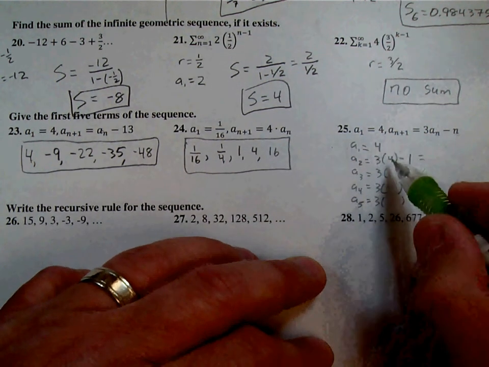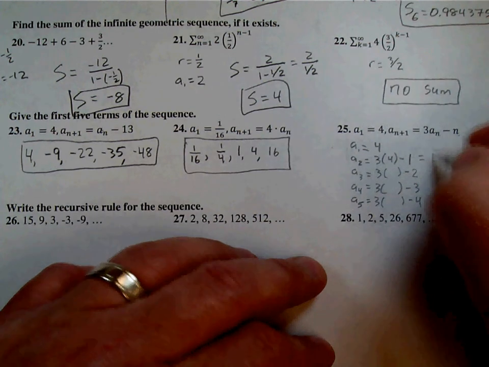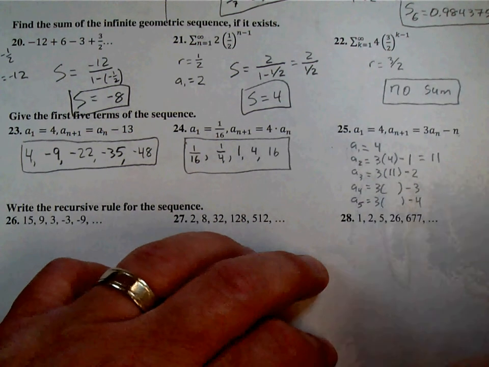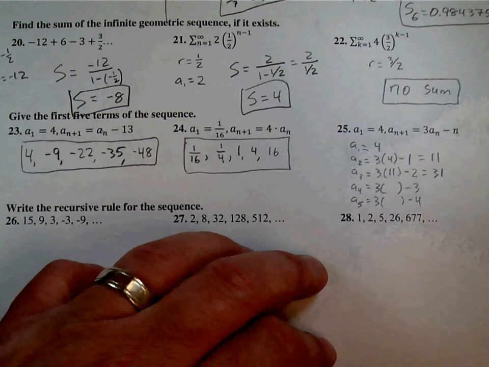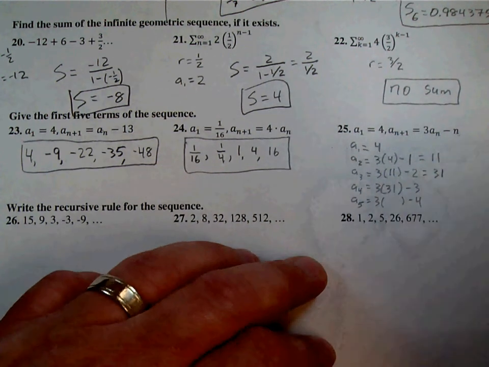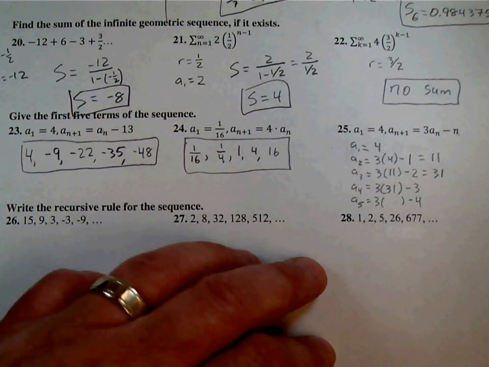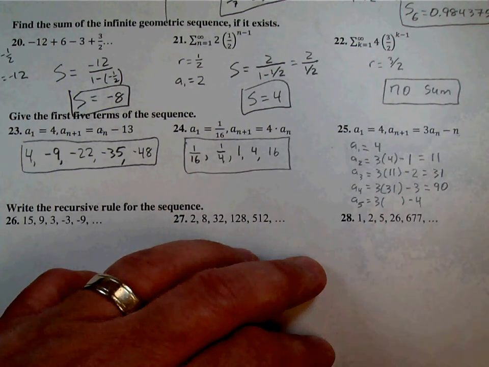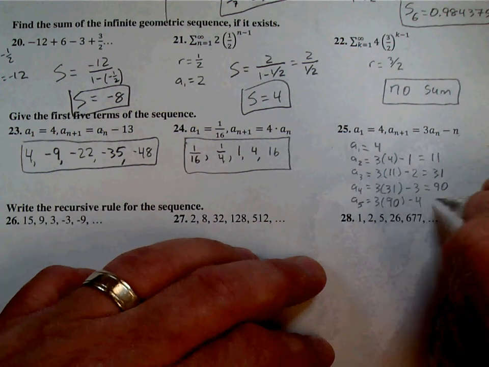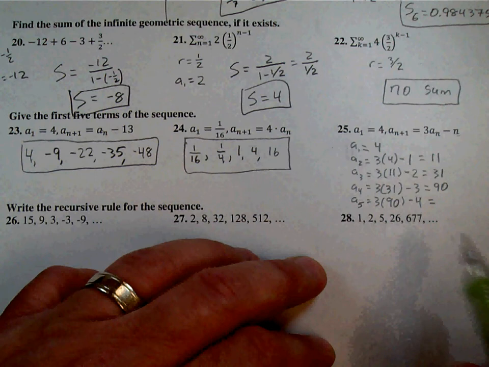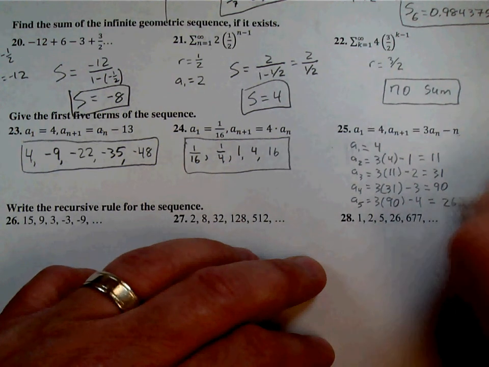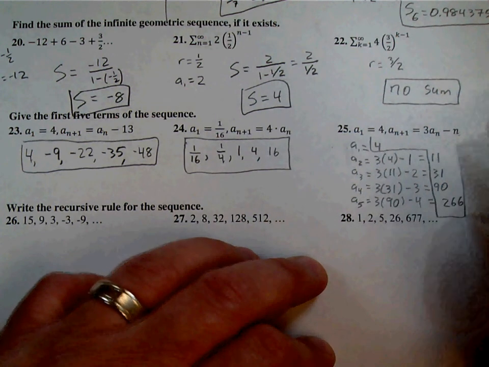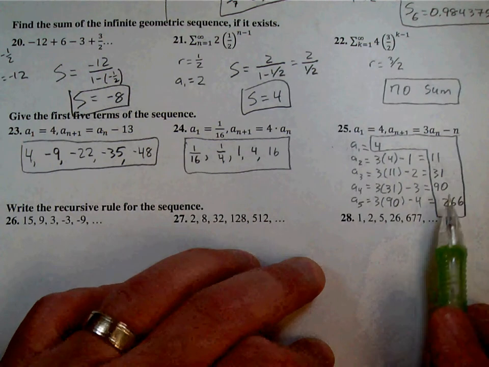But let's go ahead and plug the 4 in. So 3 times 4 is 12, minus 1 is 11. Then we plug 11 into the next one. 3 times 11 is 33, minus 2 is 31. Then we plug 31 in. 3 times 31 is 93, minus 3 is 90. Then we plug 90 in. 3 times 90 is 270. 270 minus 4, 266. So there's my first 5 terms: 4, 11, 31, 90, and 266.